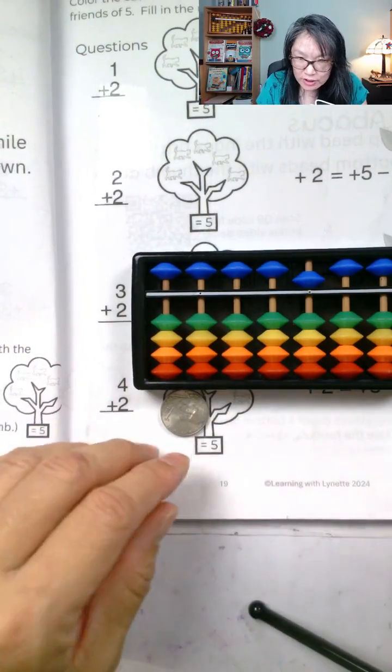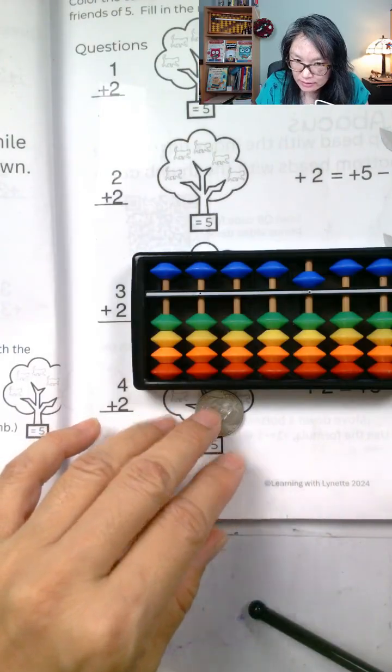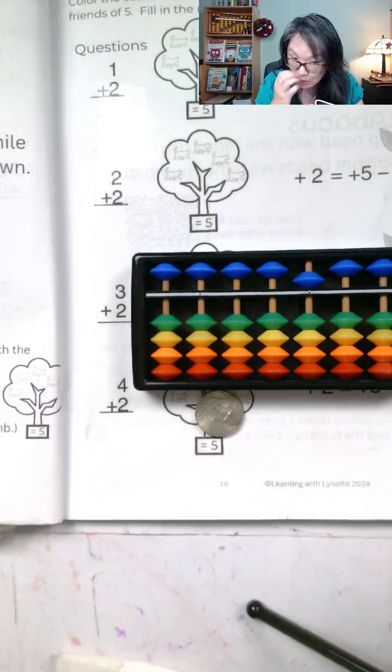Savon. So, is your child still using the abacus now?